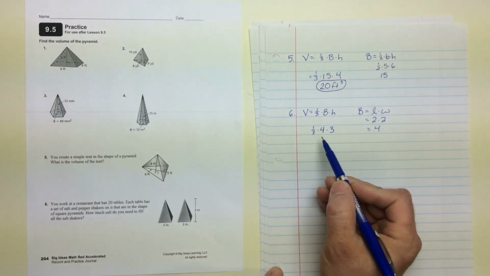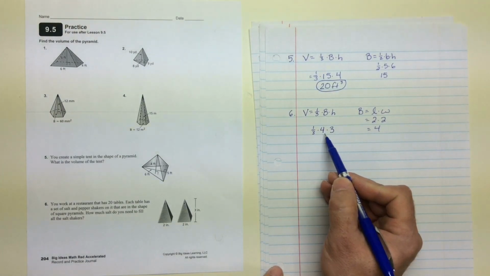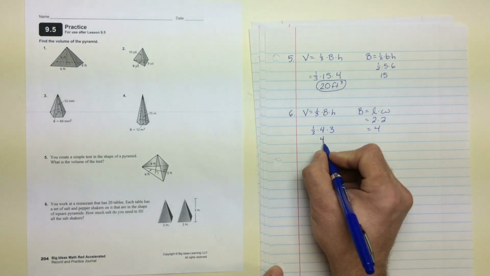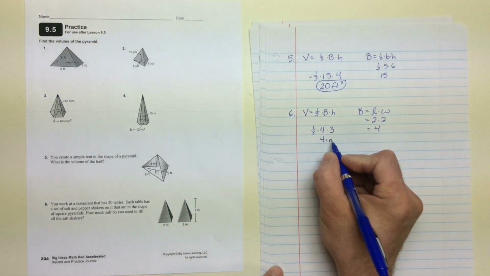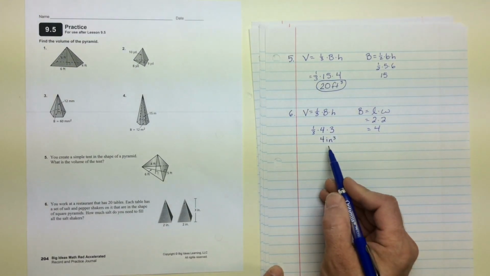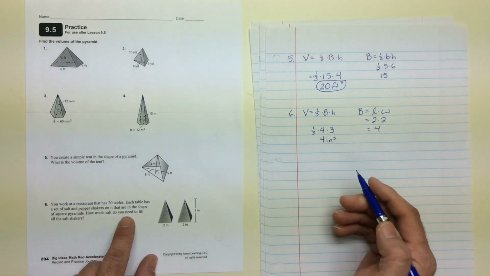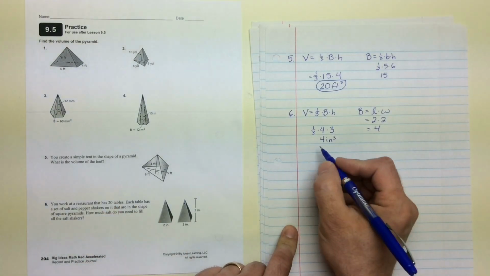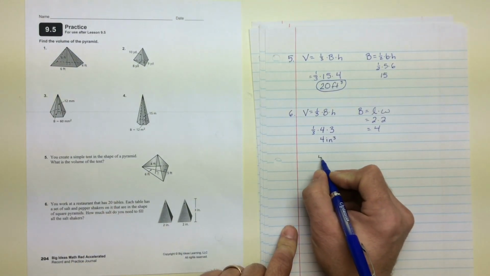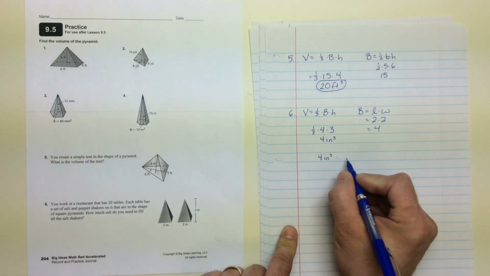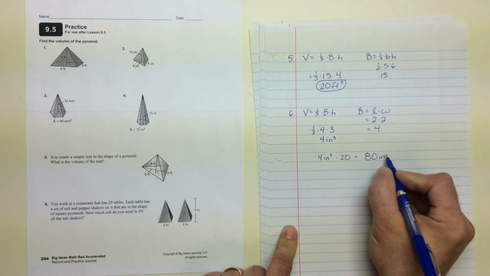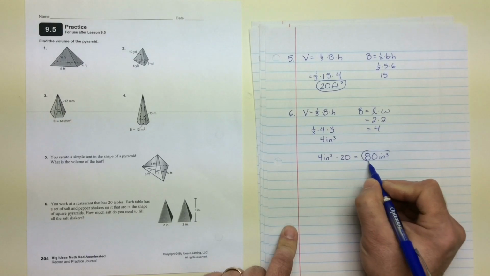Now this is the only time they didn't give us a base that was a multiple of 3, but the height was a multiple of 3. So we can do 1/3 of 3 is 1, and 1 times 4 is 4. So the volume of one of the salt shakers is 4 inches cubed. That is not the answer to the problem, because this says how much salt do you need to fill all the salt shakers, and we had 20 tables. So we'll have to multiply this by 20. 4 inches cubed times 20 equals 80 inches cubed. So that's to fill all of the salt shakers.